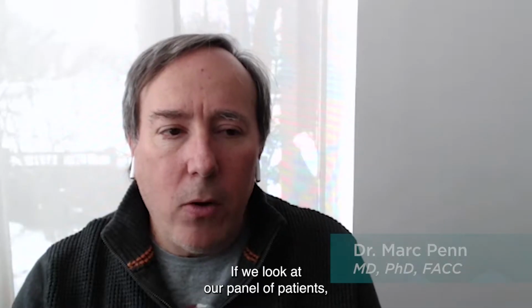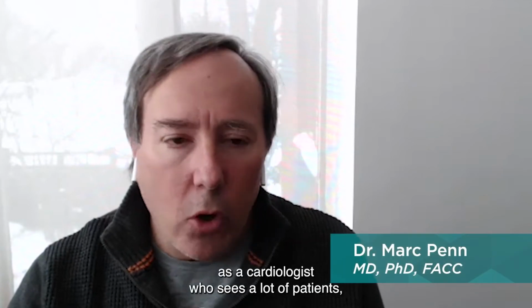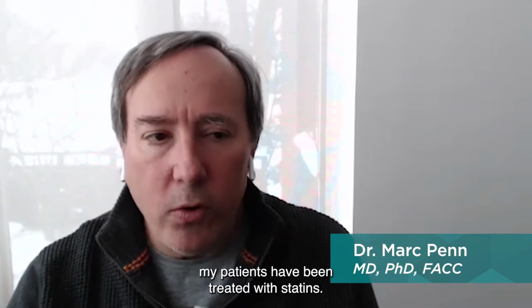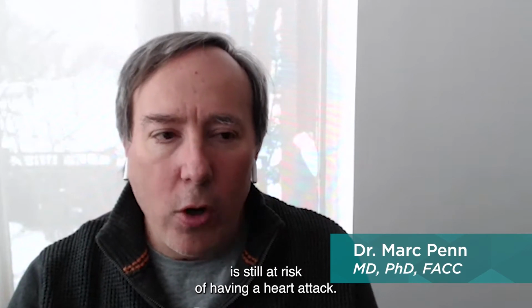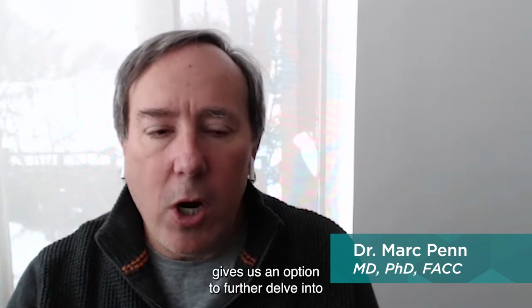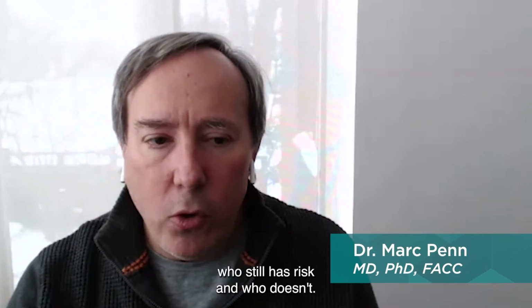If we look at our panel of patients, there's a cardiologist who sees a lot of patients with a lot of disease. My patients have been treated with statins. Their LDLs have been lowered. I still don't know who in my population is still at risk of having a heart attack. Whose risk have I fully mitigated and whose risk haven't I? Using inflammatory markers gives us an option to further delve into who still has risk and who doesn't.